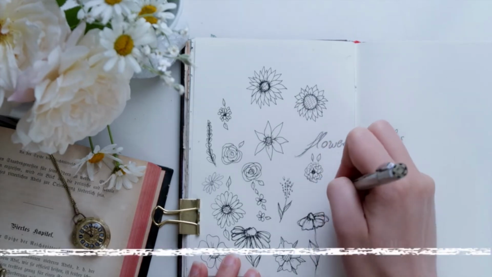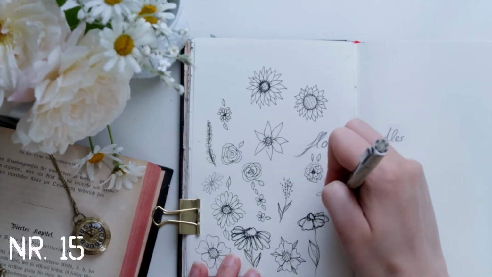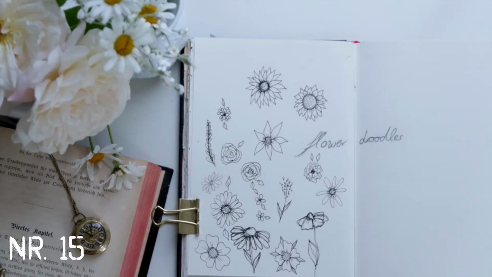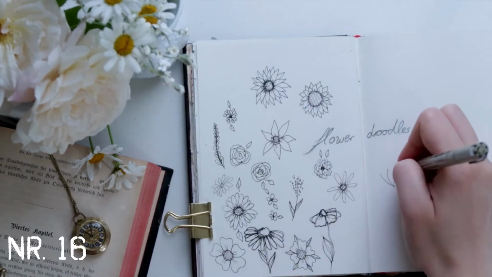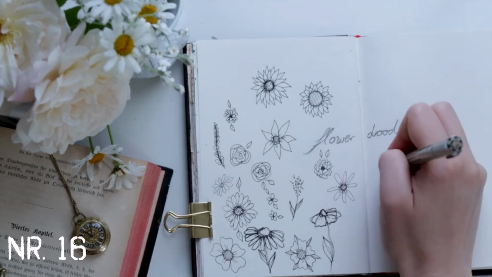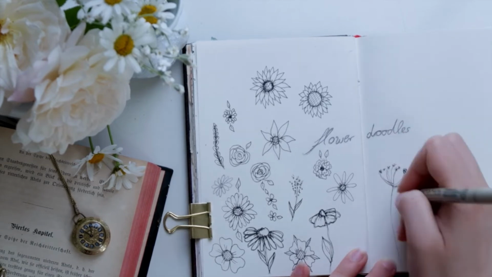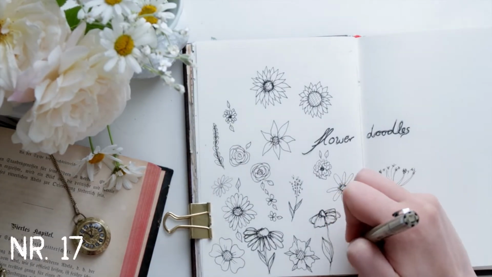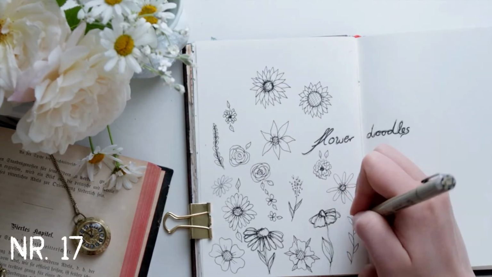The next doodle is like the daisy, but just with a few flower petals. Now on to a drawing of baby's breath, where you just doodle a few lines with some stars at the end. The next is just a simple branch with some leaves.